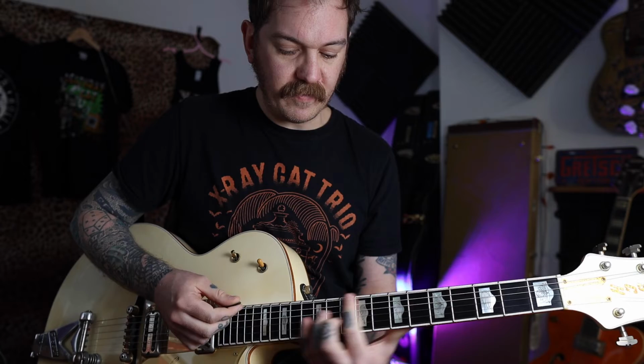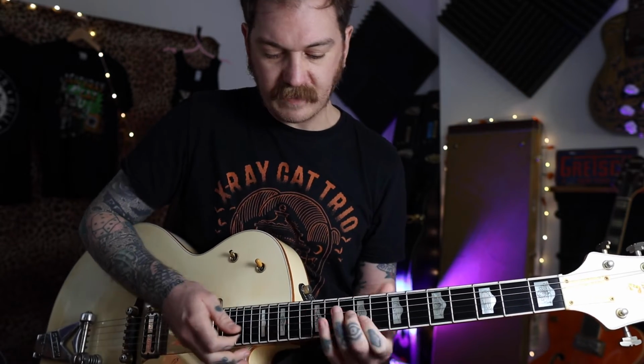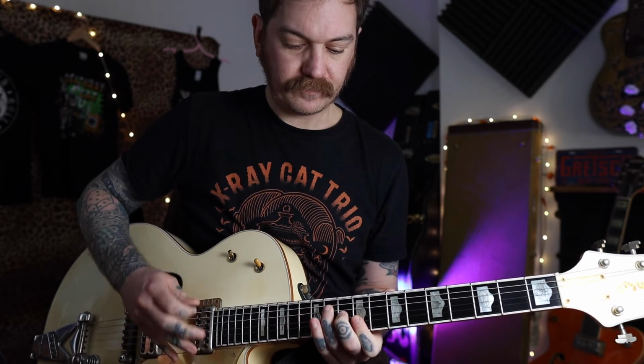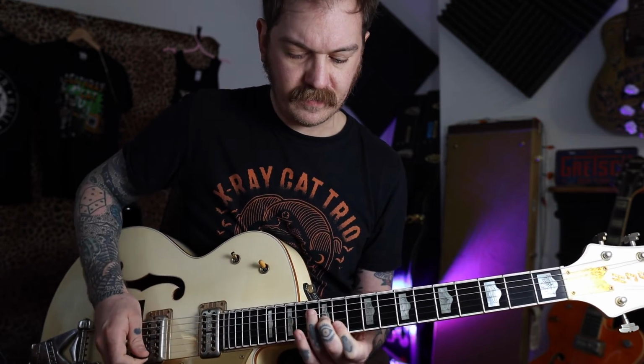Then for that turnaround bit, we go into the 11th fret, doing this kind of major chord here. Starting on the 11th, it's just the top part of an E-shaped chord.